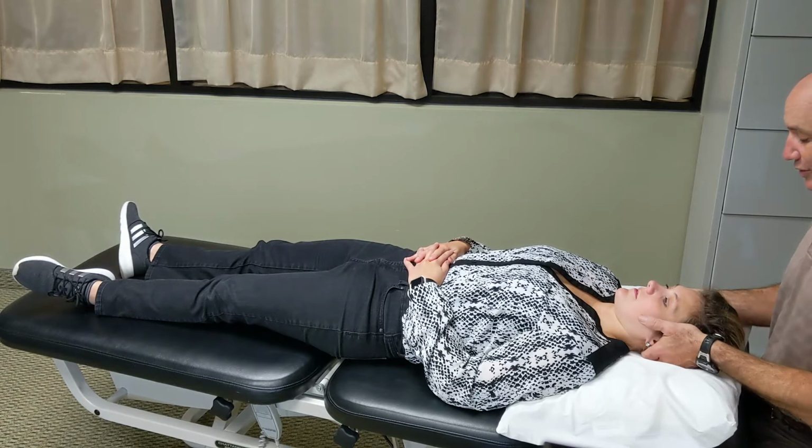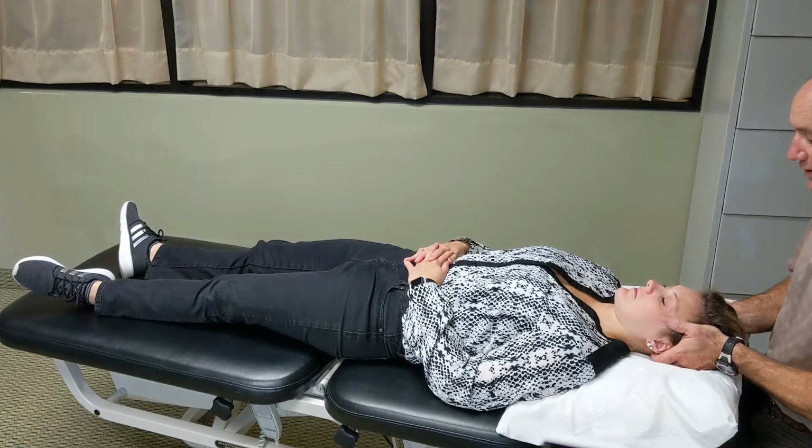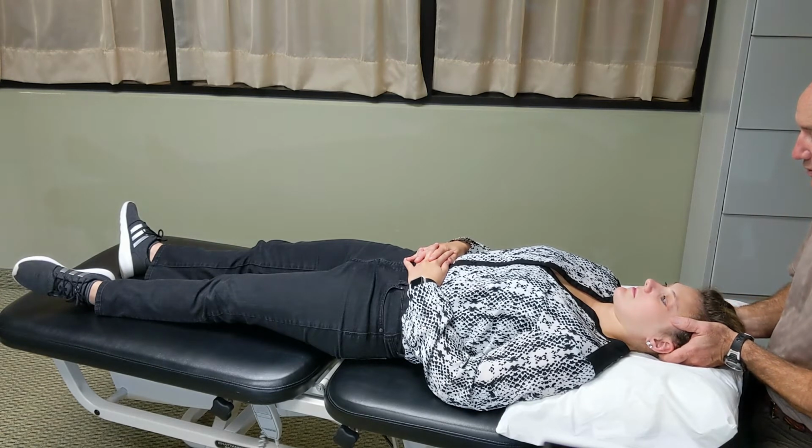You can do some fascial work through the skull by just creating a nice glide of the fascia up through the sides of the skull. And again, pretty darn relaxing.